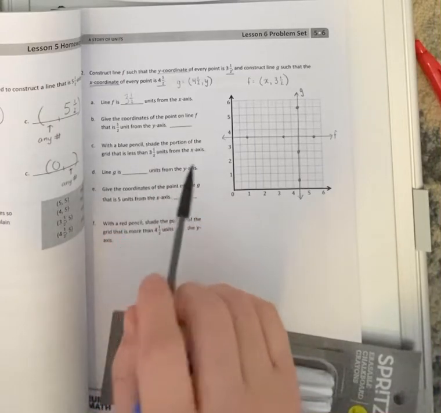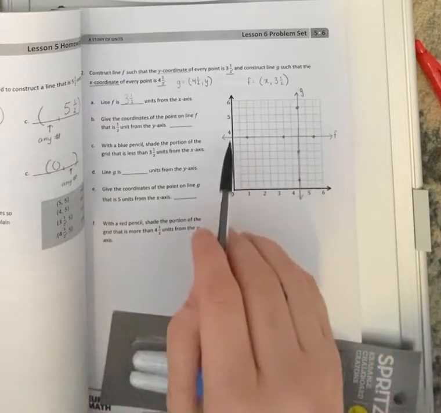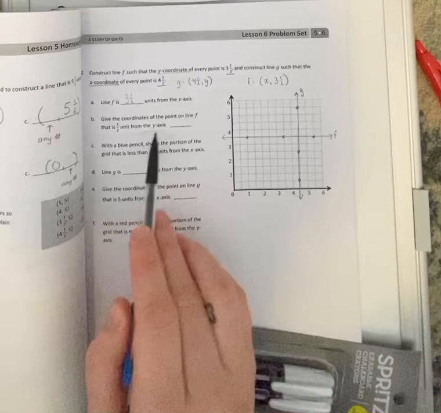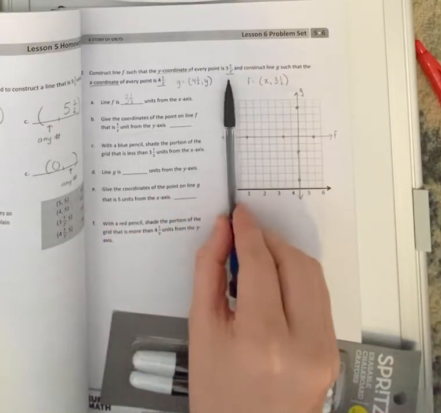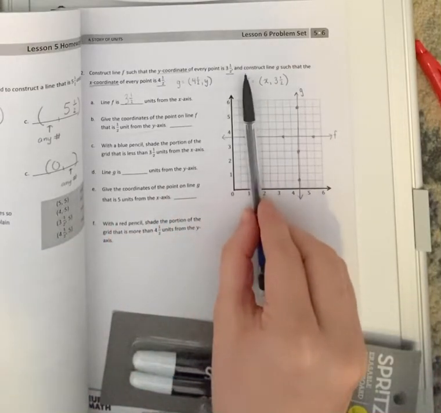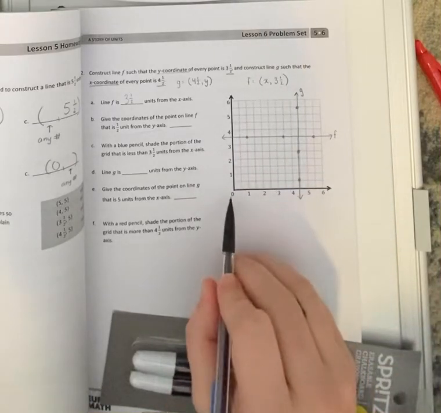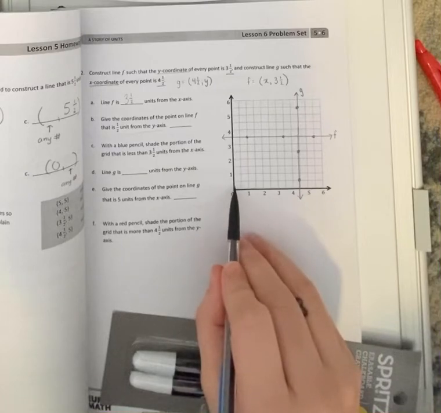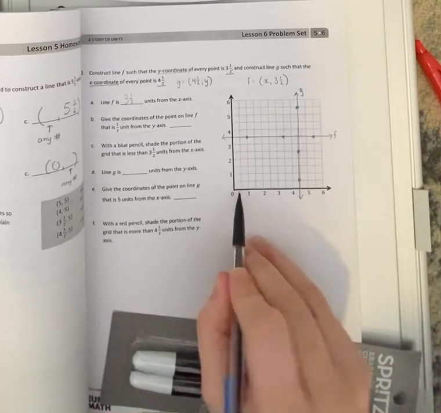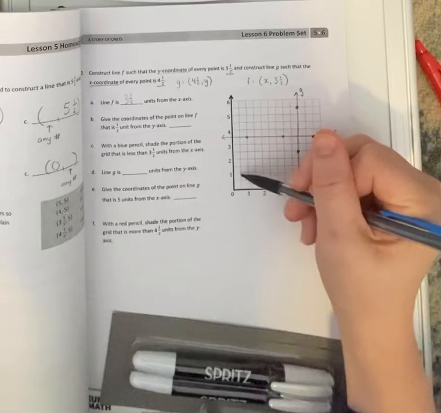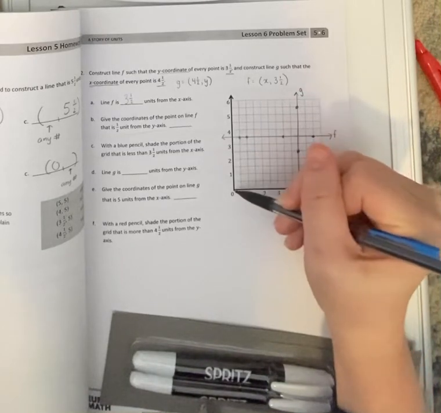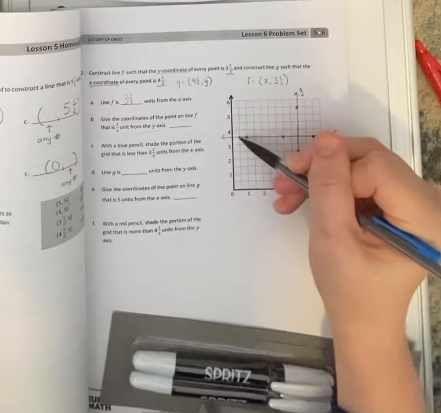All right, so I am on this line now, line F, and I'm looking for a 1/2 unit from the y-axis. So a 1/2 a unit going this way from the y-axis. So halfway away from the y-axis is right here, right? So I'm looking for a point that lies halfway. It would be this one right here, which would be 1/2, 3.5.